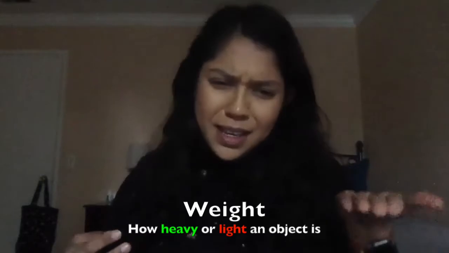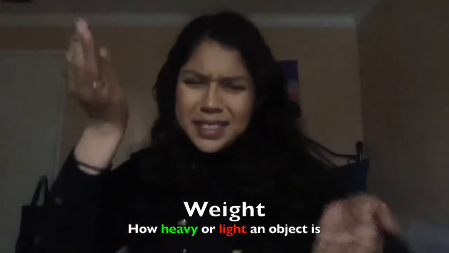So remember, friends, weight is how heavy or light something is. Heavy or light. I know something is heavy because it's so hard to pick up. For example, this box of all these things is harder to pick up than this tissue. This tissue is so light. It's so easy to pick up. This box is heavy. It's harder to pick up. Heavier, light, heavier, light.